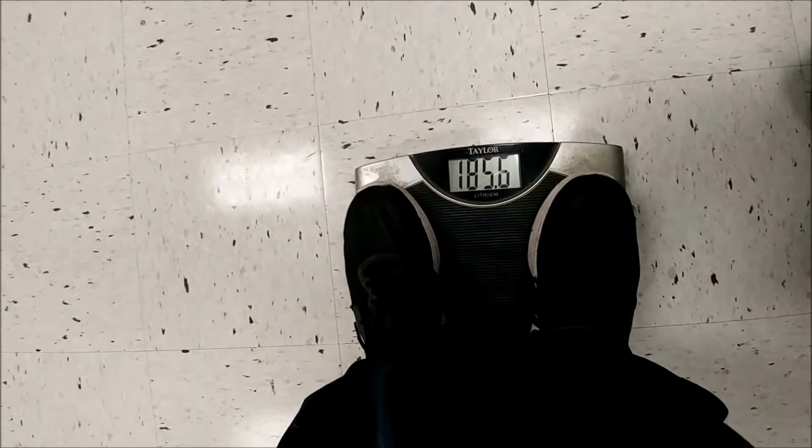This is my weight on the moon. This is my weight on Earth. My weight on Earth is greater because the force of gravity is greater, not the scale.